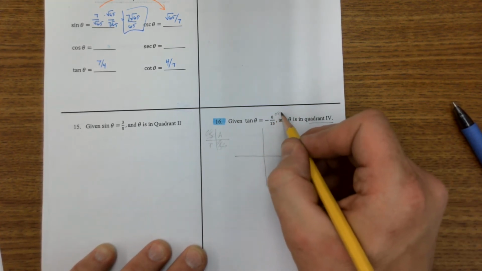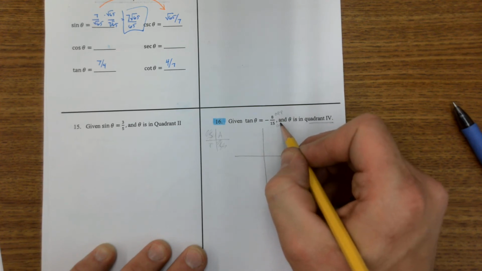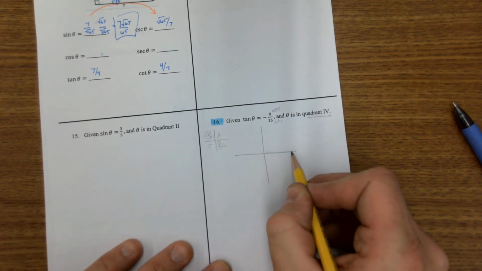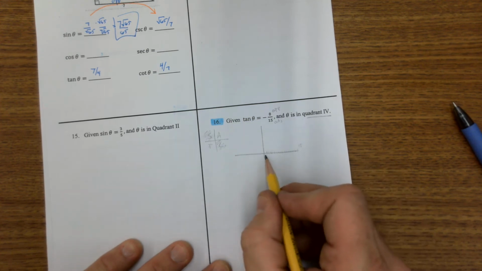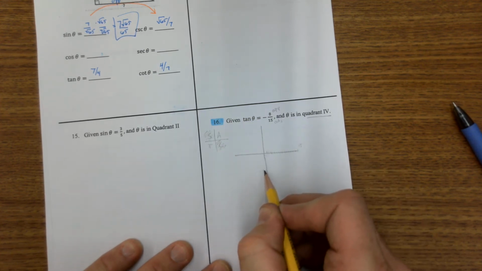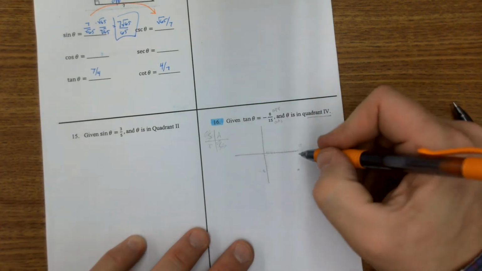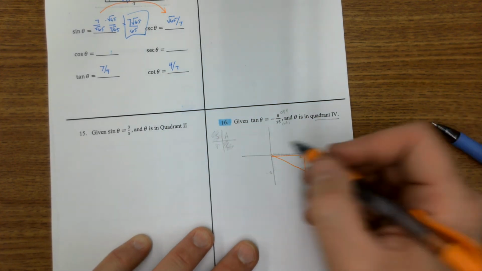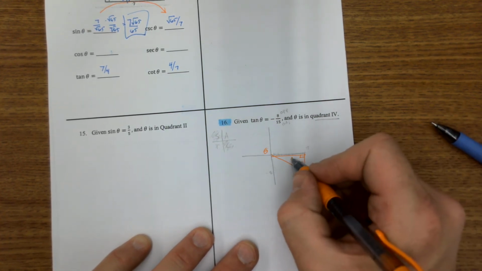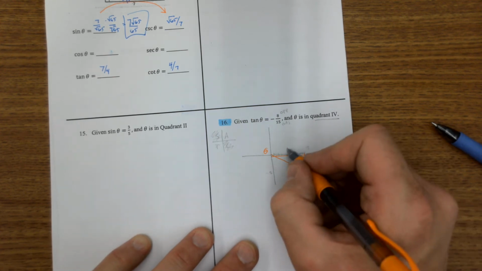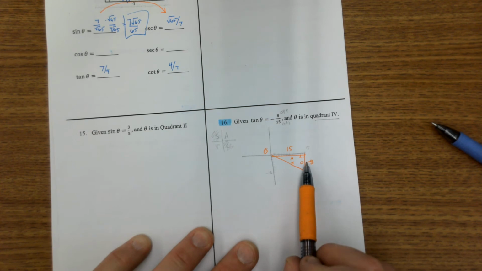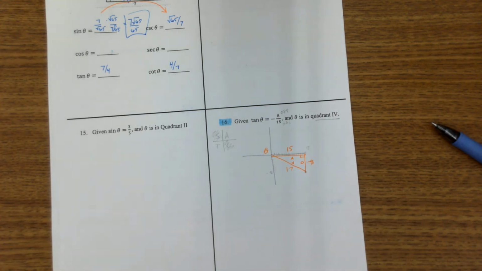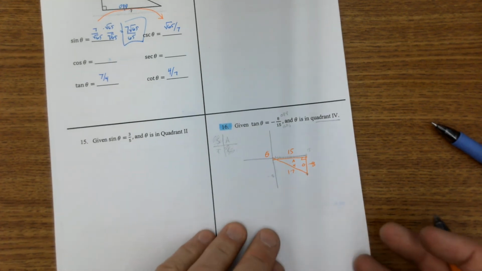So my triangle is opposite -8, adjacent 5. So let me draw this triangle: 1, 2, 3, 4, 5, 6, 7, 8, 9, 10, 11, 12, 13, 14, 15, and -8: 1, 2, 3, 4, 5, 6, 7, -8. And that point right there will build me the correct triangle that I need. And that triangle, theta, opposite, adjacent, hypotenuse, -8 over 15. Tangent, opposite over adjacent, -8 over 15. And Pythagorean theorem, that's 17. Use those numbers to find your trig values.